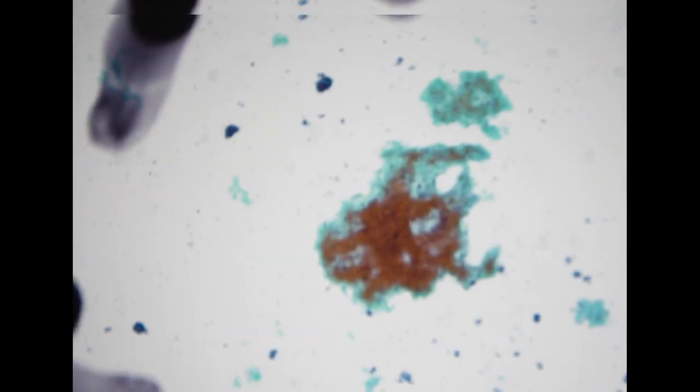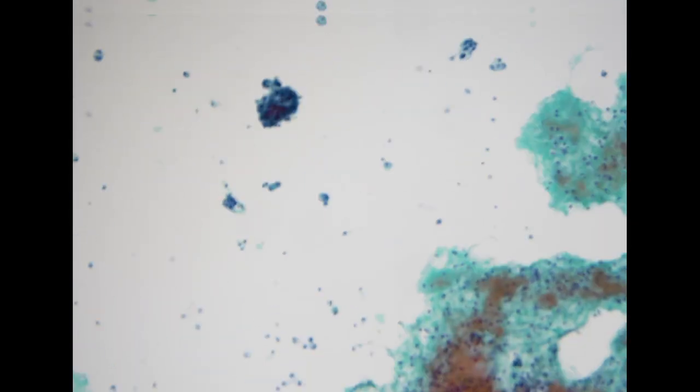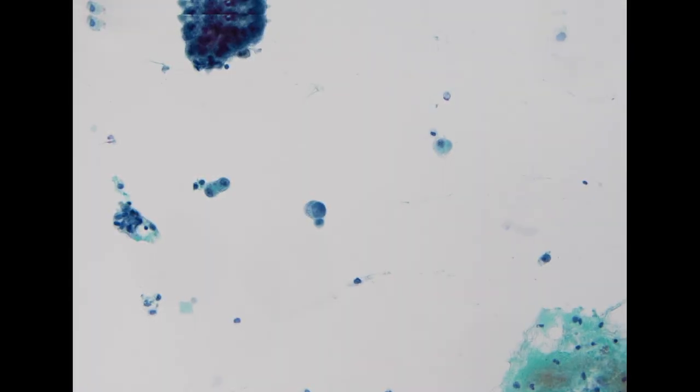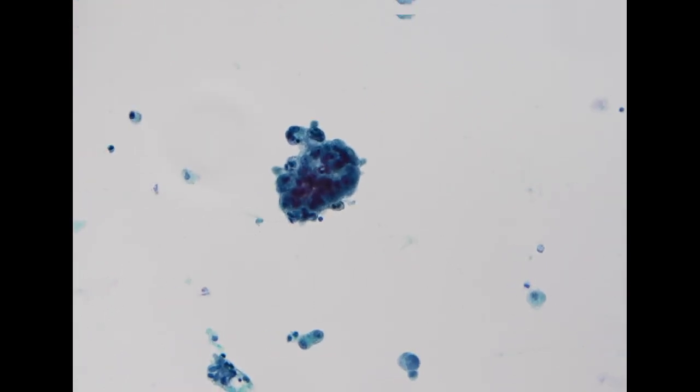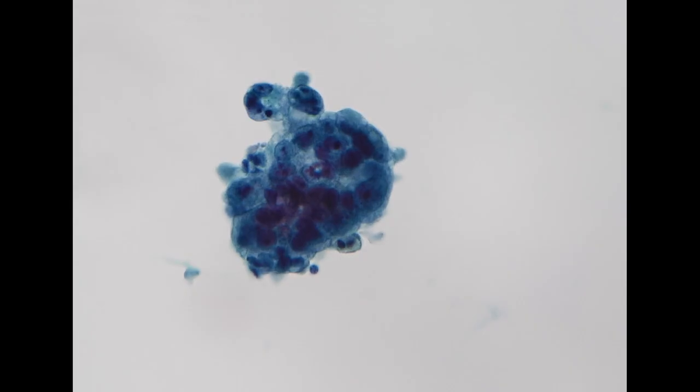So next specimen, an ascites specimen. The patient had a history of high-grade ovarian cancer. So this is very similar to the prior specimen. Instead, this is an ascites specimen, not peritoneal washing. But we can appreciate that in this specimen, we do see very high-grade adenocarcinoma.